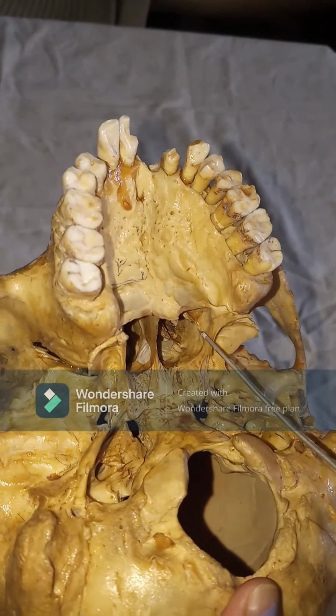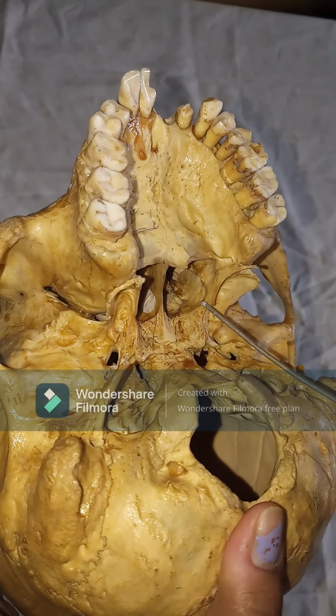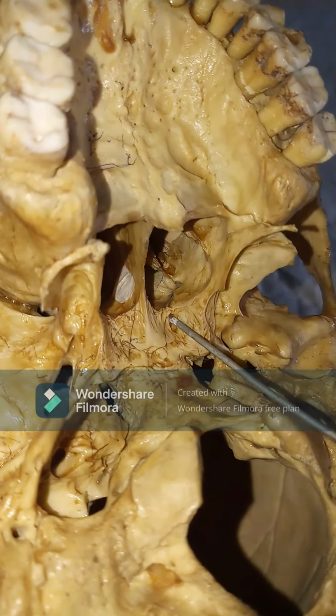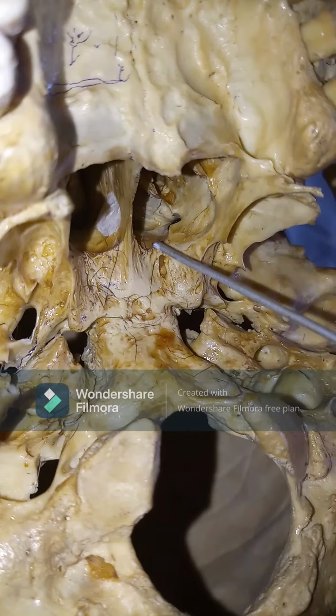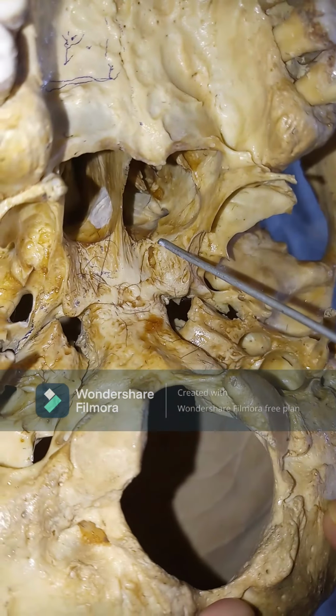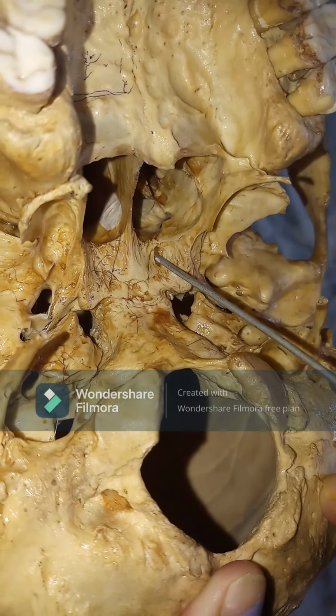Now, this medial pterygoid plate, when it extends towards the vomer, gives one process called the vaginal process of pterygoid plate. Okay. And in the upper part, it articulates with the palatine bone here. Okay. So, here it forms the palatovaginal canal. This is the palatovaginal canal.